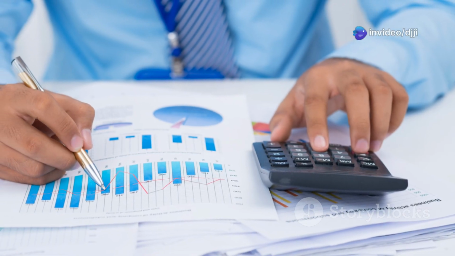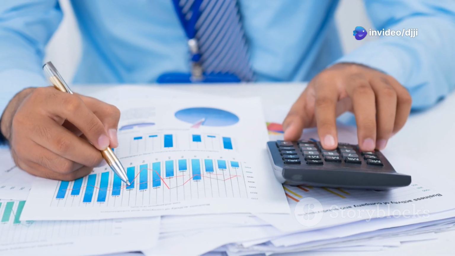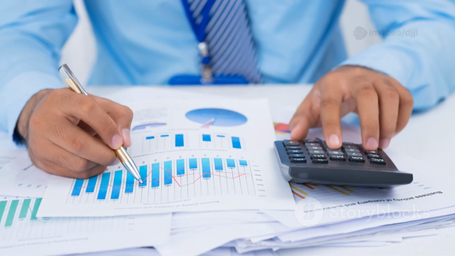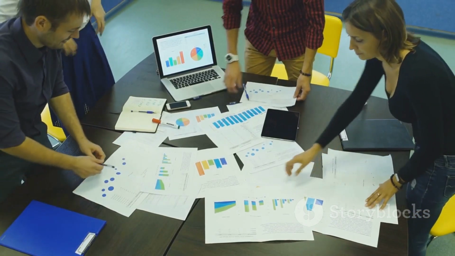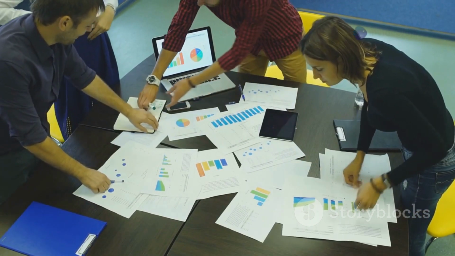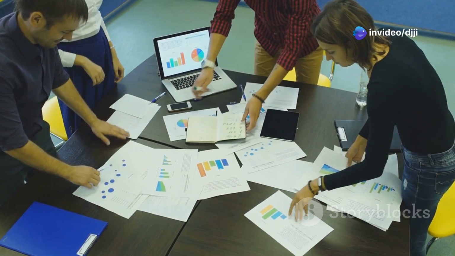Financial health evaluation. Different types of ratios, liquidity, solvency, profitability, efficiency, provide insights into various aspects of a company's financial standing. Decision-making. The insights gained from ratio analysis can inform investment decisions, creditworthiness assessments, and managerial strategic planning.